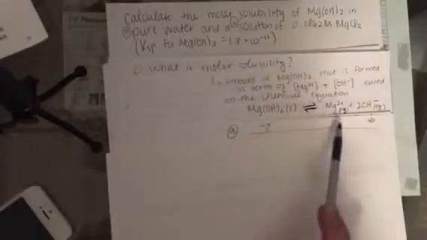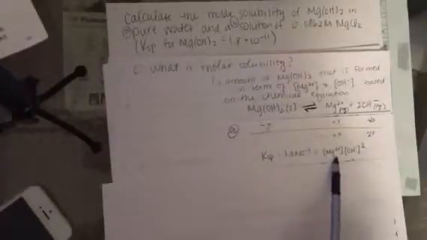So we approach it the same way, just like an ICE table. I'm going to take some of this away and add these products. I'm going to add X to magnesium 2+, and I'm going to add 2X to hydroxide because there's a coefficient of 2. Then I'm going to end up with X and 2X, and I do not include this in my equilibrium expression because it's a solid, right? So then I have a Ksp of 1.8 times 10 to the negative 11th, and that equals the concentration of magnesium 2+ times the concentration of OH minus squared, since there's a 2 in front. I plug in X and 2X into my equilibrium expression and solve for X.